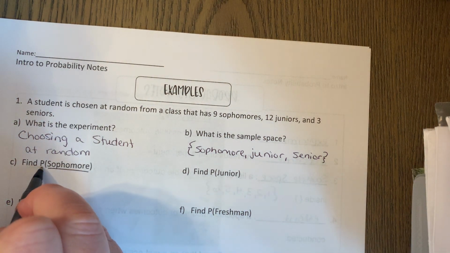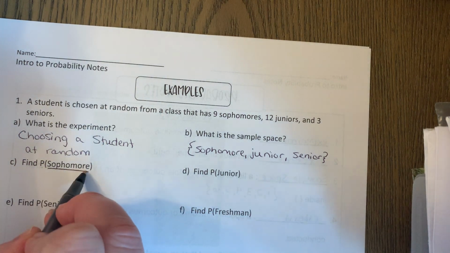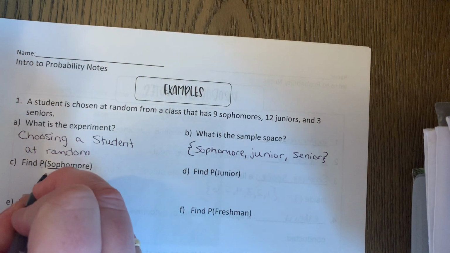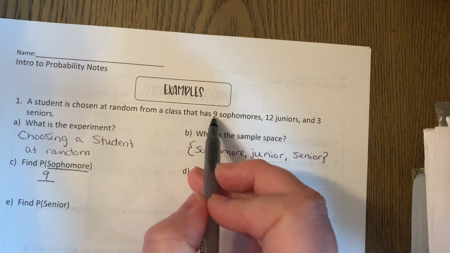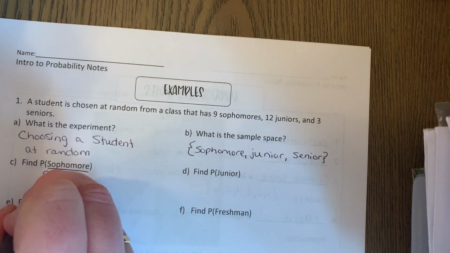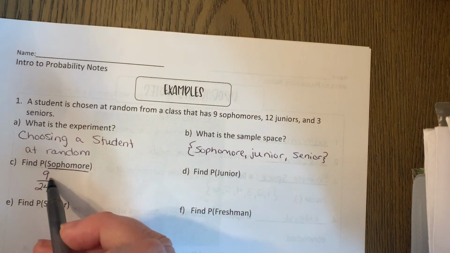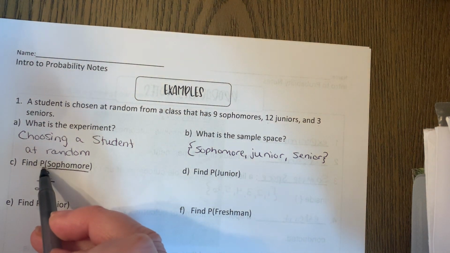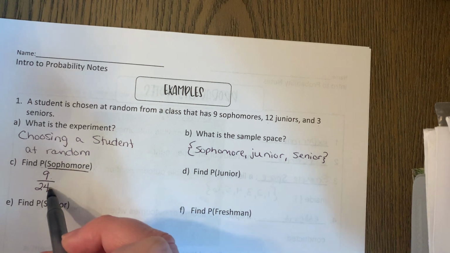So P, remember, means probability. We need to take how many sophomores there are. There's 9 sophomores. Divide that by how many total there were. To find out how many total, we have to add up how many students there actually were. So we do 9 plus 12 plus 3, which gives us 24. So there were 24 students total, but only 9 of them were sophomores. So what's the probability of picking a sophomore? Well, it's 9 out of 24.